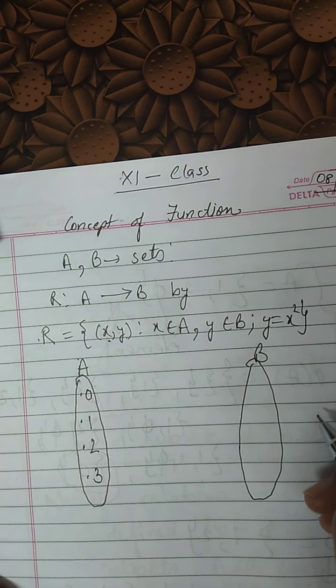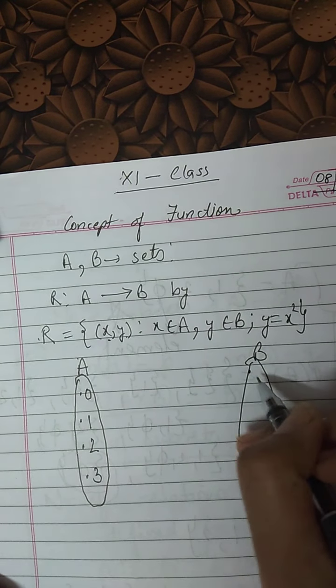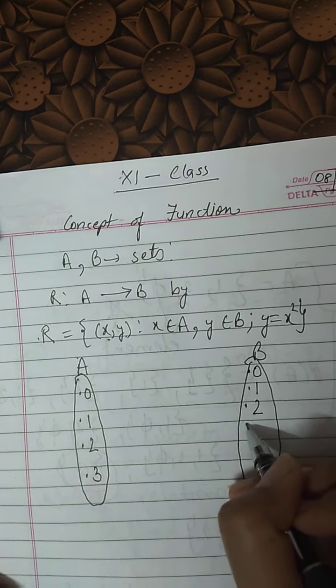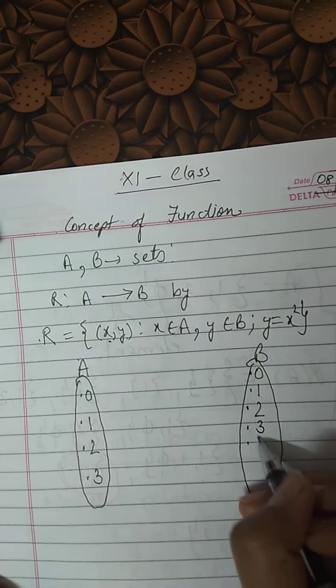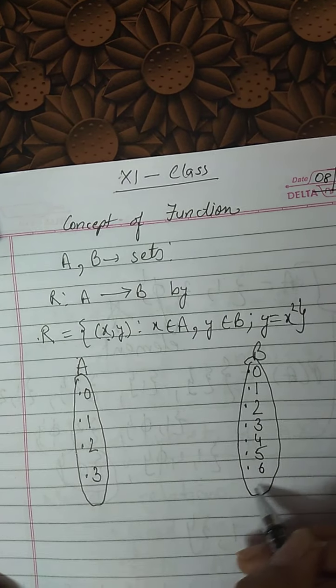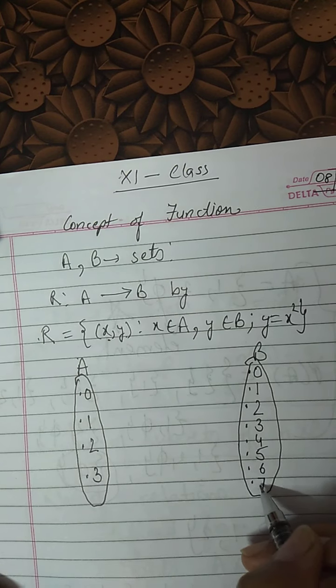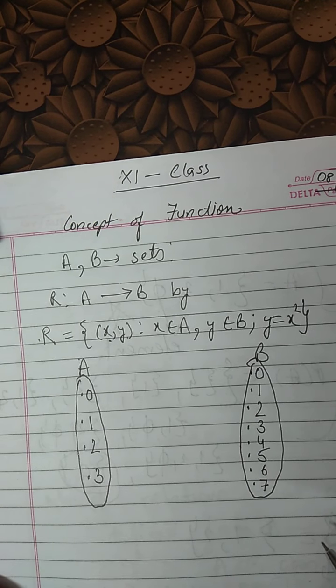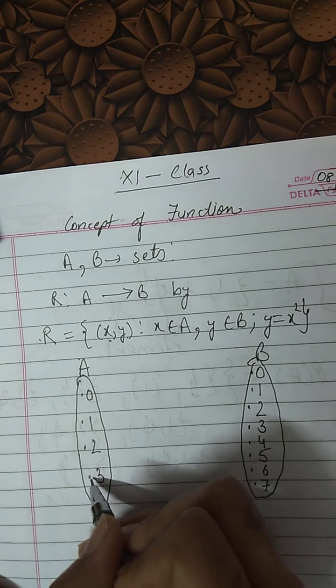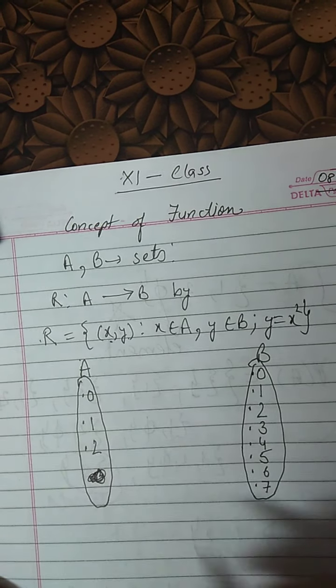These are the four elements that I have in set A. Here we have 0, 1, 2, 3, 4, 5, 6, 7. Okay. Now, instead of 3, I am eliminating this element.